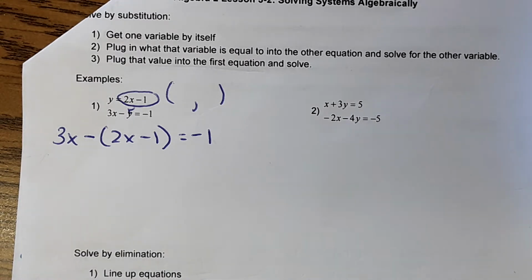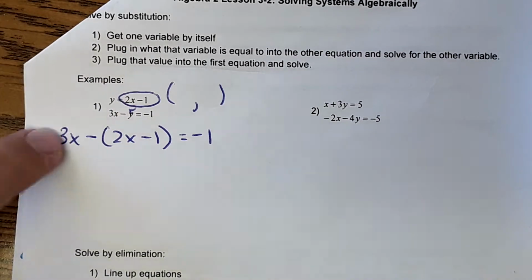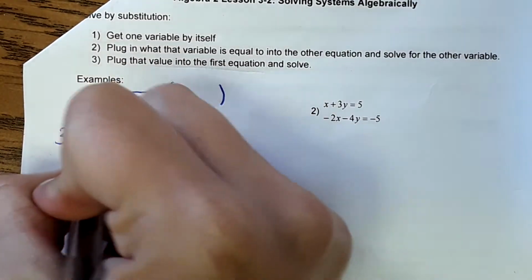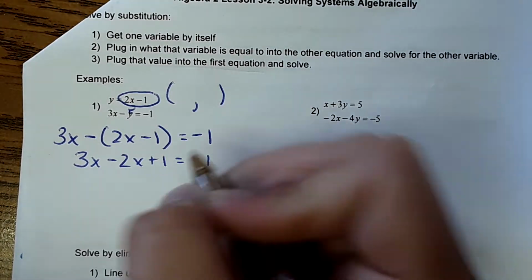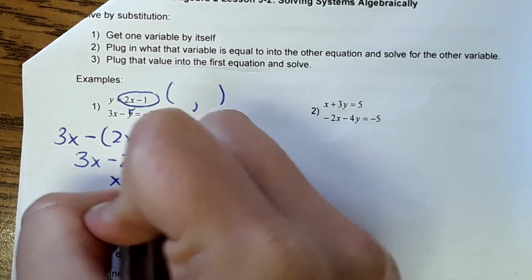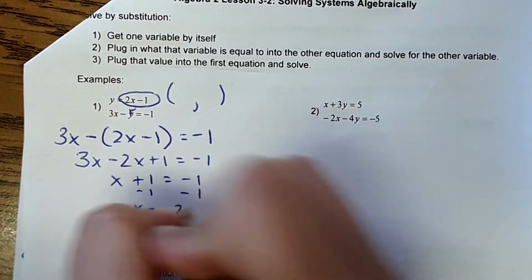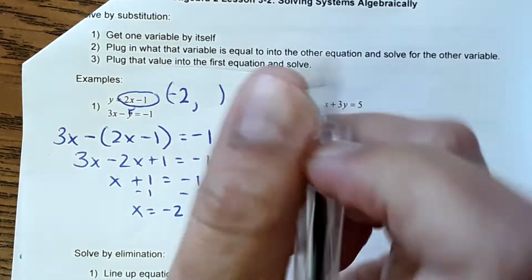Okay, so now that we plugged 2x minus 1 in for y, we have one variable and we can solve this for x. So we're just going to distribute the negative sign, and I get x equals negative 2. So that's my x coordinate right here, negative 2.